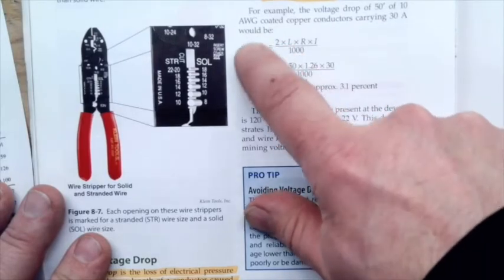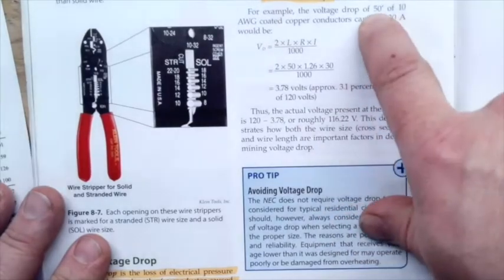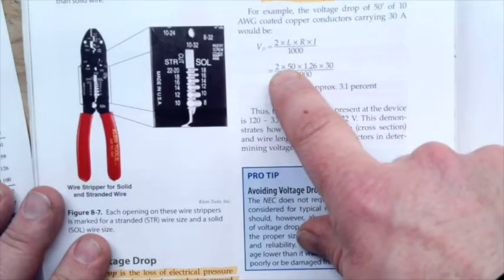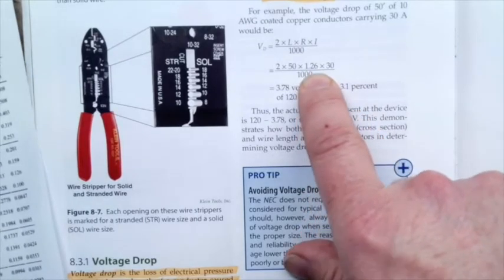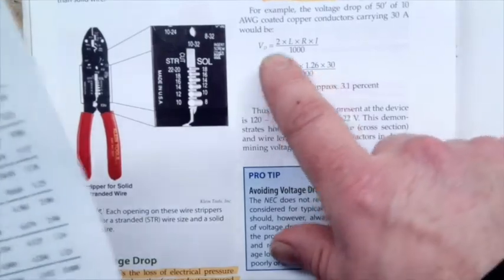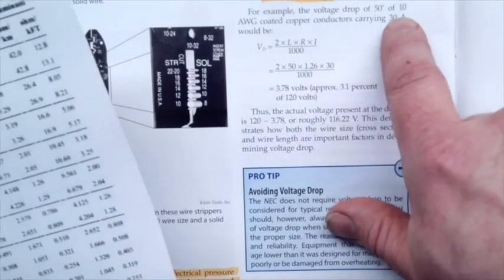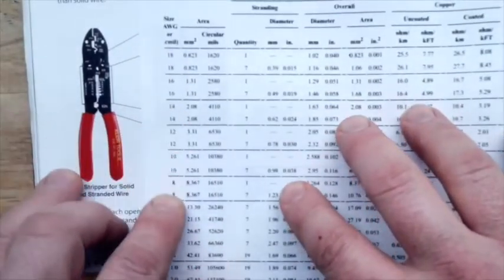All right. So there's that formula that we just went over. Now it told us that it had a length of 50 feet, so I'm going to plug in 50 feet. And then here's 1.26. So here's where we need that chart. We're looking for a number 10 wire, and it's carrying 30 amps. So what we need is 10 wire. Okay, so there's my 10.